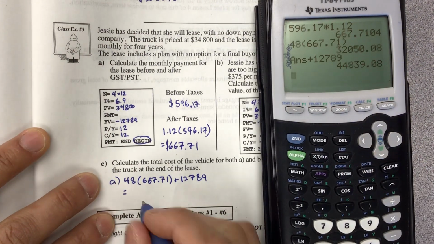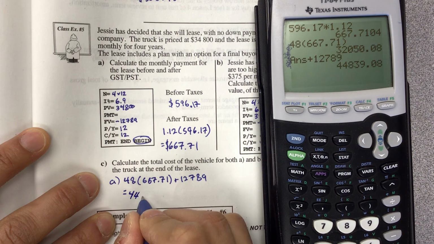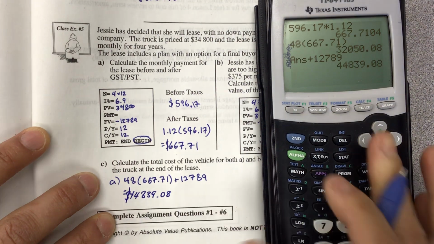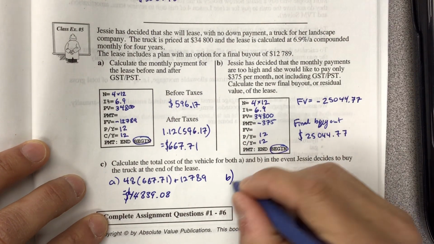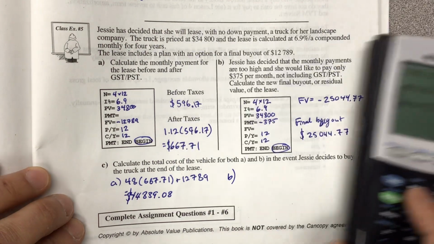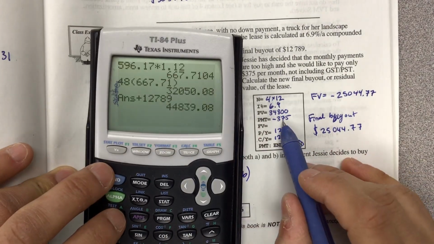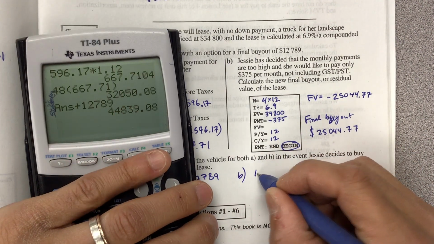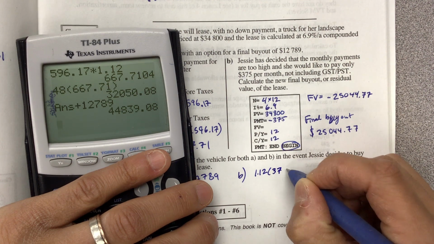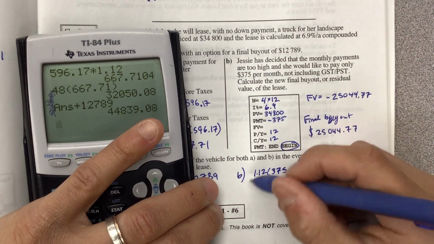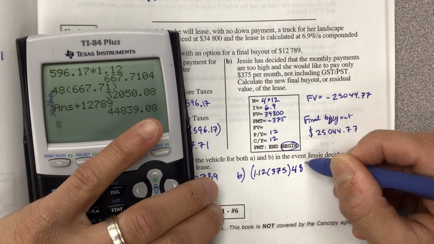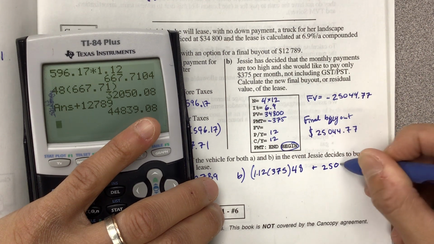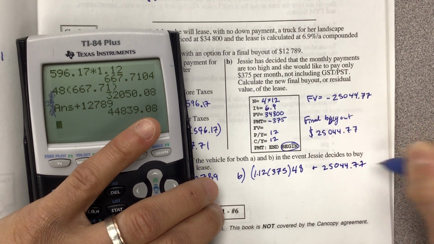So that would have a total cost of $44,839.08. B, let's see. Now, this was the cost before tax, remember? So what we need to do is go 1.12 times 375. And we're going to take this value and multiply it by 48, and then we are going to add it to the final buyout of $25,044.77.